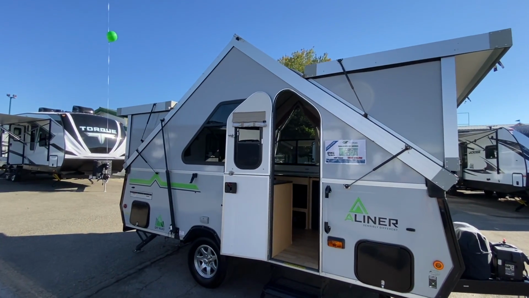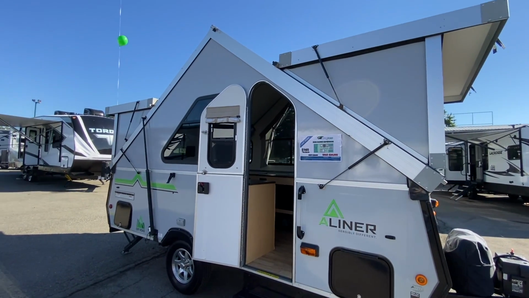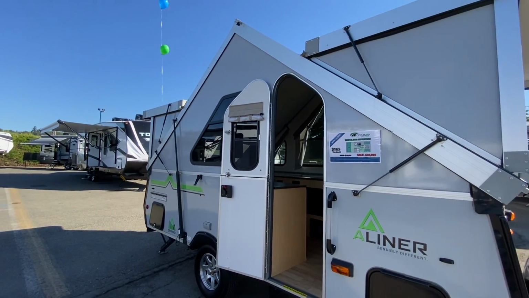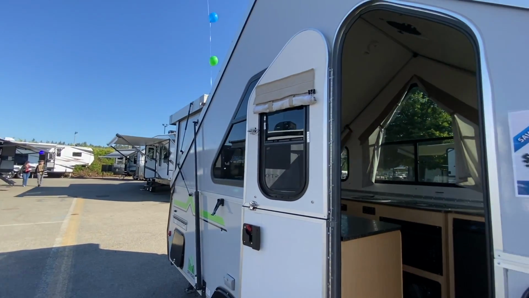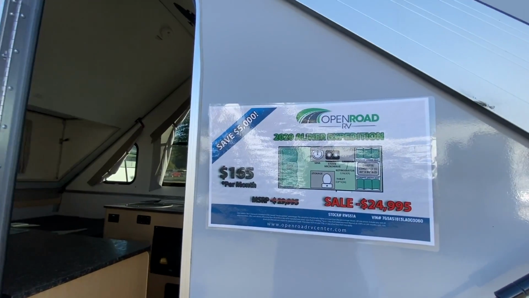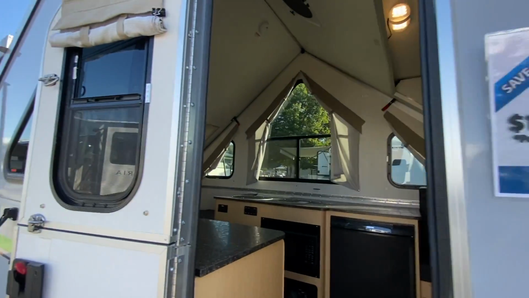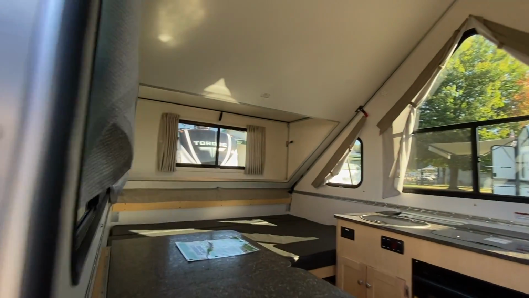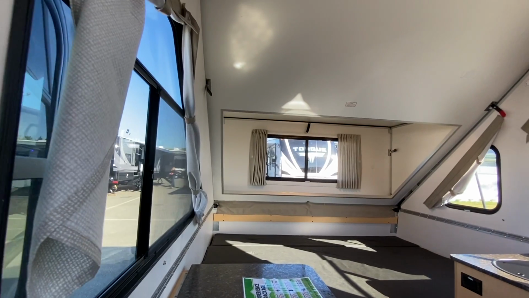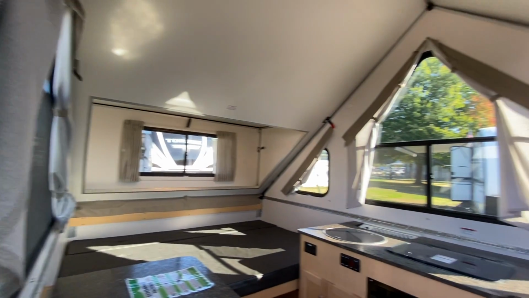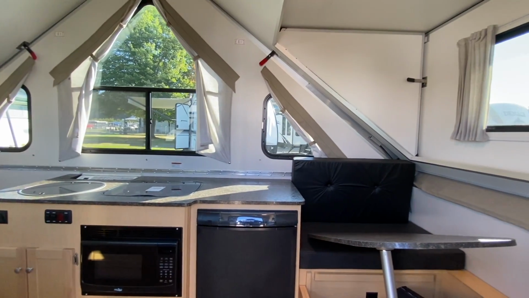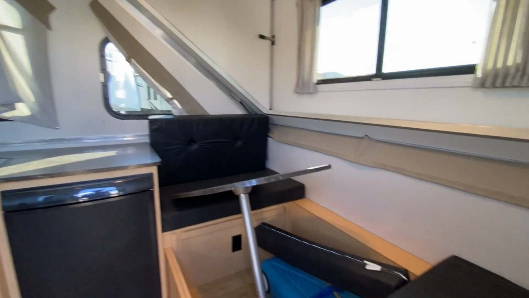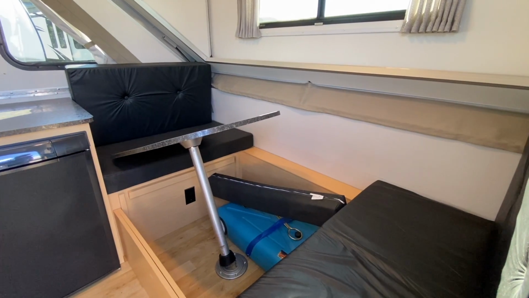This is an A-liner. Basically folds flat for easier towing. As you go inside, here's the layout of the camper. Does not have bathroom. Sometimes they have porta potties, but basically it's dinette, kitchen, refrigerator, stove, sink, and bed.